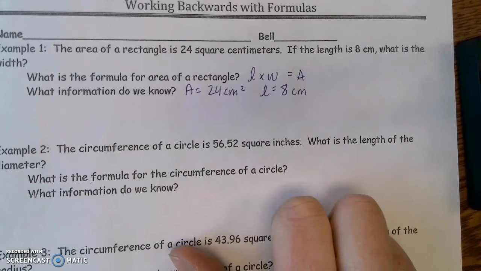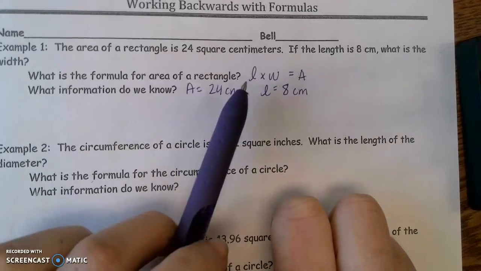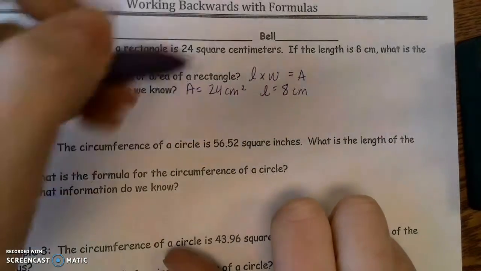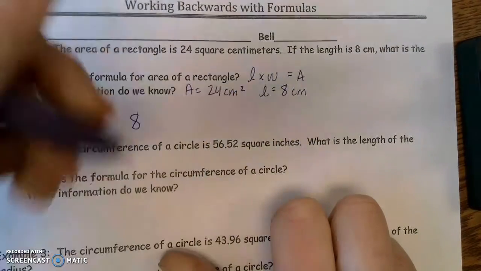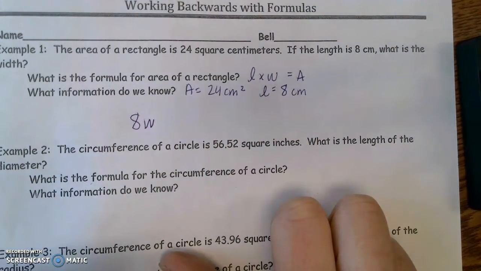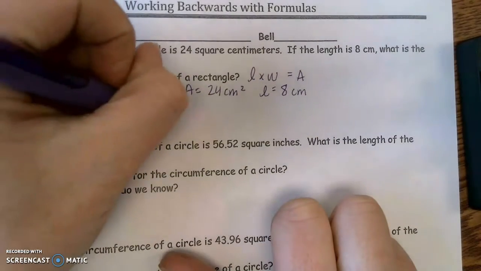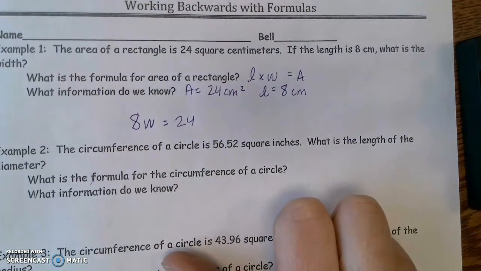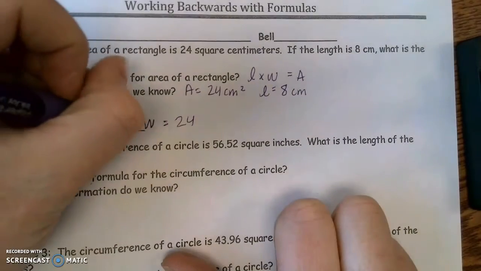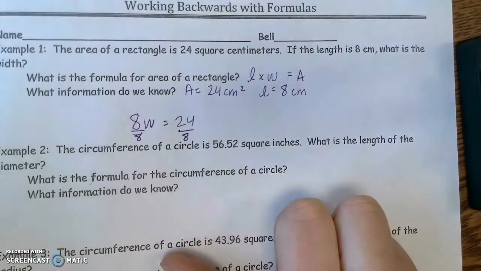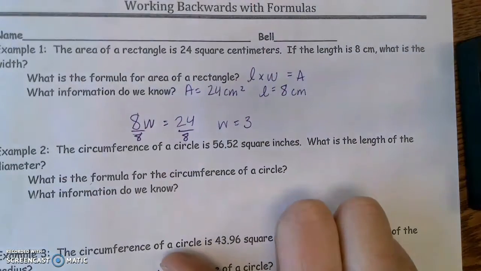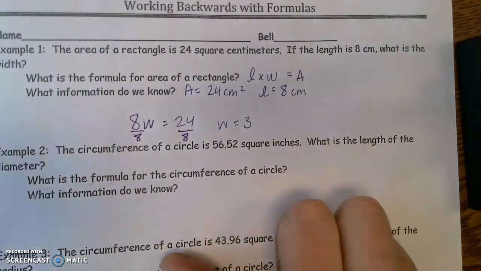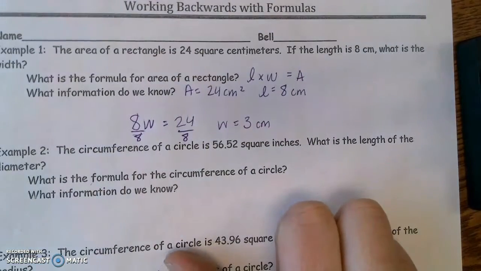Now what we're going to do is put the information that we know into our original formula. I know what my length is, so I'm going to put in an 8 for my length, and I don't know what my width is, so I'm going to put a W here. So I have my length, which is 8, times W, and my area is 24. If I were to solve this, I would divide by 8 on both sides, and I would get W is equal to 3. So the width of my rectangle would be 3 centimeters, so make sure that you put your units.